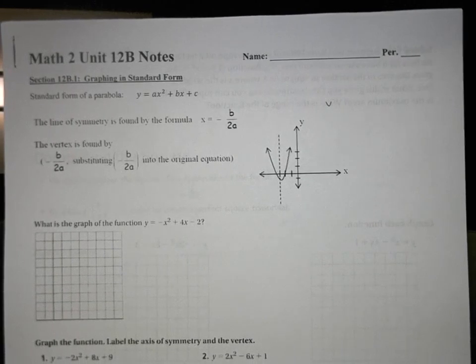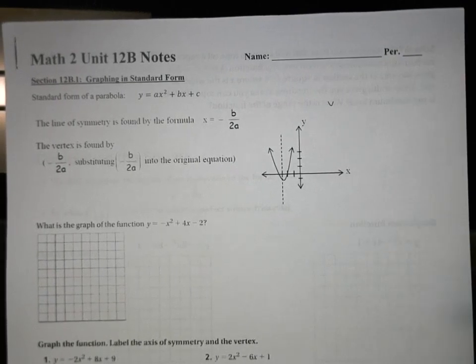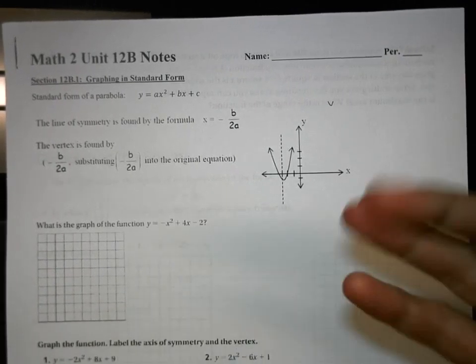Math 2, Unit 12B. So this is continuing on what we've already learned. So guess what we're going to be dealing with more? Parabolas. Okay?